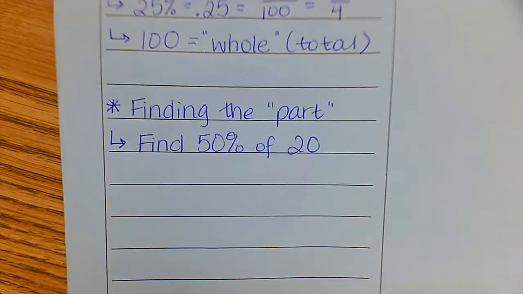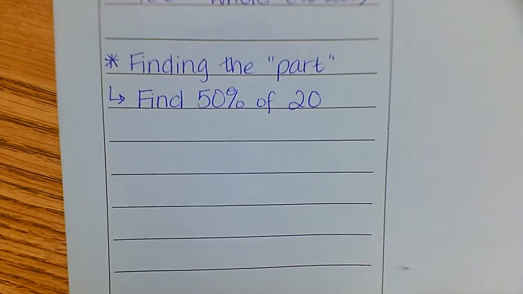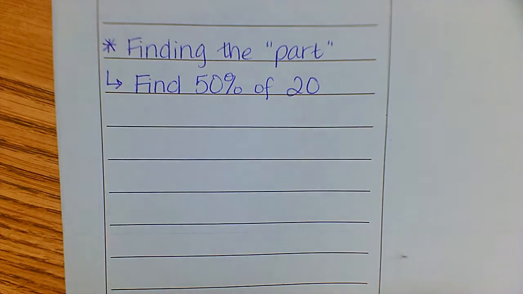That's great if some of you can do this in your head, but remember we're in algebra, so we are going to do this algebraically. When we're doing percentages, by the way, it's not always going to be this easy, so just remember that. But that's great that you can do this in your head. I can too. We're doing it algebraically.